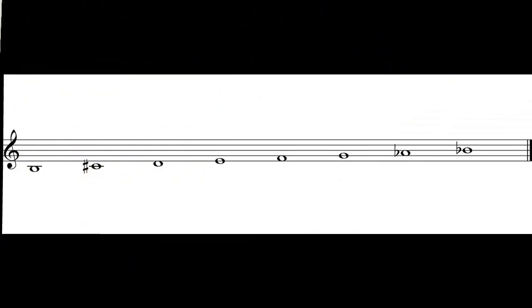Debussy does make use of the whole tone scale, and indeed the pentatonic scale, in this movement, as we shall see. But by far the most important scale in Nuages is the octatonic scale. I've done a video concentrating on that scale, which you can link to here, but it is worth just outlining some of the most important properties as they apply to this particular piece.